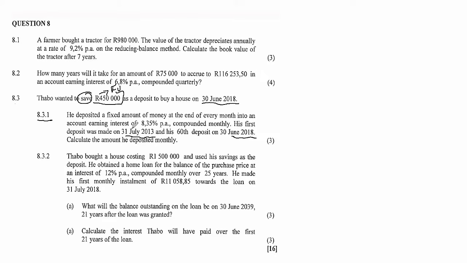Now, if you check 31 July to 30 June, we can see 2013 to 2018, how many years in between? So let's check. If we say 2018 minus 2013, we have 5 years, and exactly 5 years, because it's starting from July to June. So that's exactly 5 years, right? And then how many months are in 5 years?